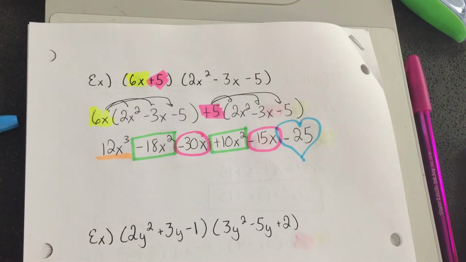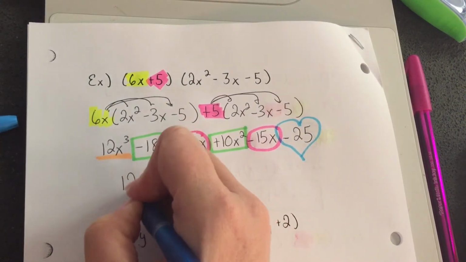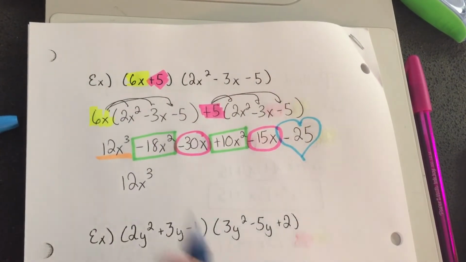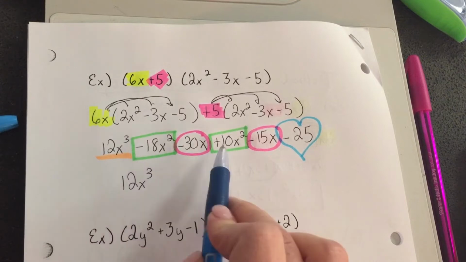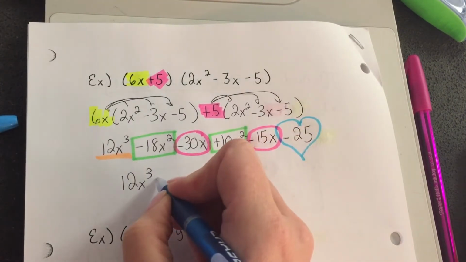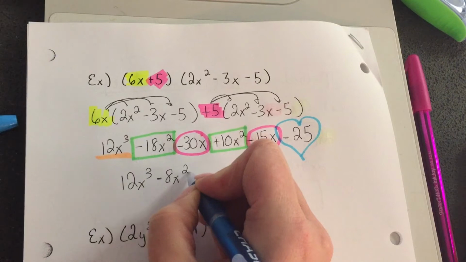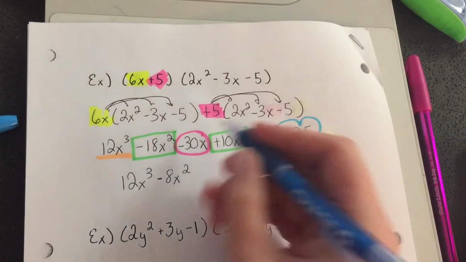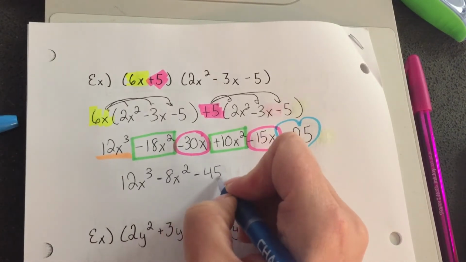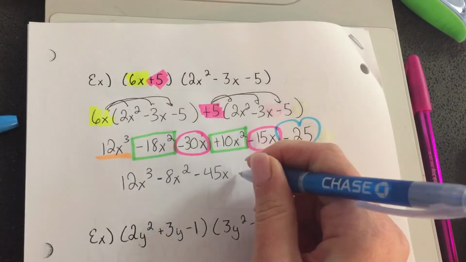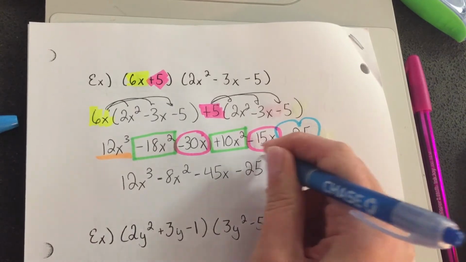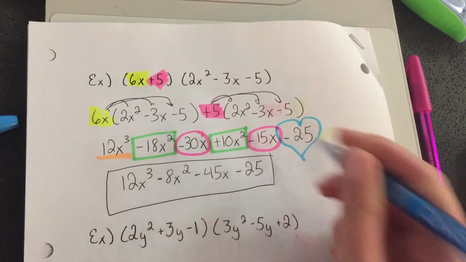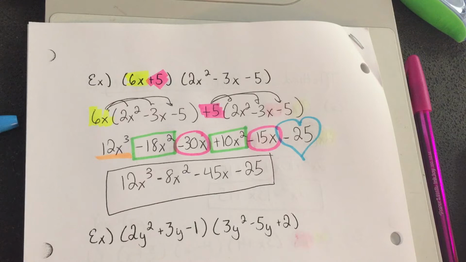Okay, so I'm going to combine my orange, my greens, my pinks, and my blues. That's combining our like terms. So I have 12x cubed, negative 18 plus 10 gives me a negative 8x squared. And then I have negative 30x minus 15x, which is a minus 45x. And then I just bring down my 25. So it looks like a long problem. Once you get the process down, it actually doesn't take that long at all.